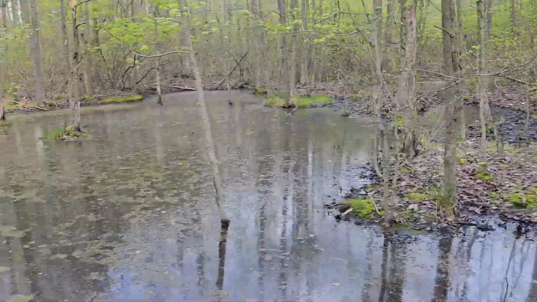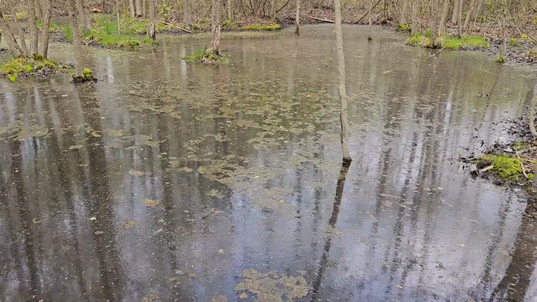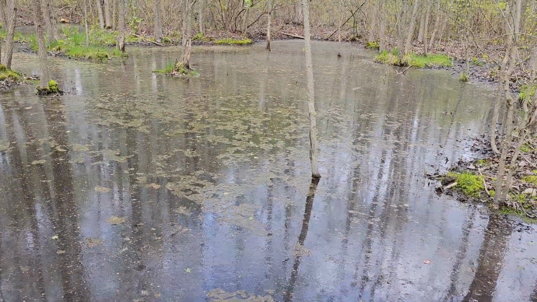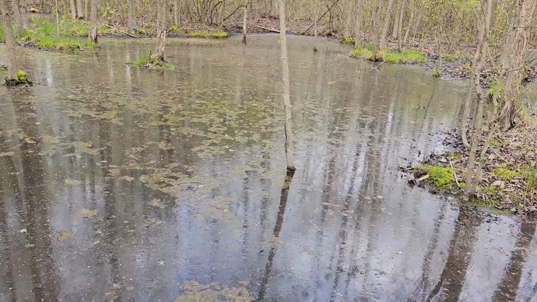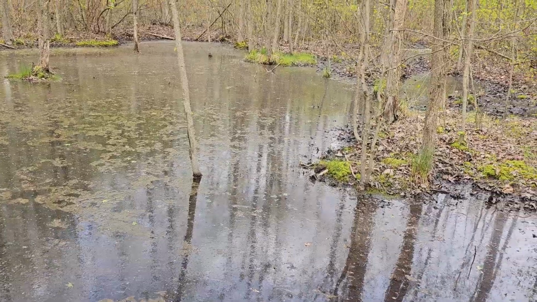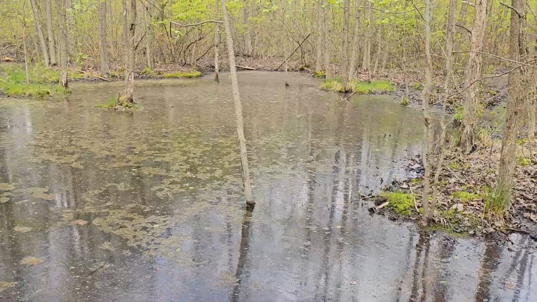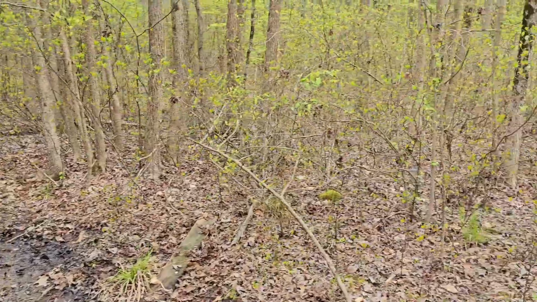The spotted salamander larvae, they hatch in eggs that are laid in the water. And then once these larvae grow, they will lose their feathery gills that they use to breathe in the water. And then they will no longer be suitable to live in an aquatic environment. They will come out onto land and live out the rest of their lives.